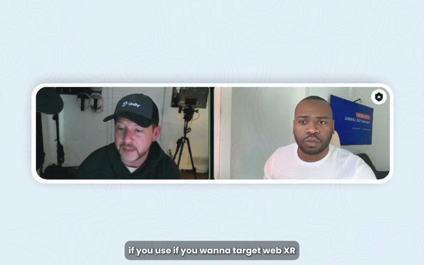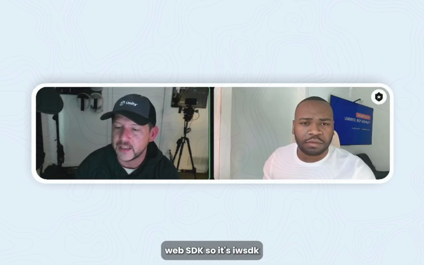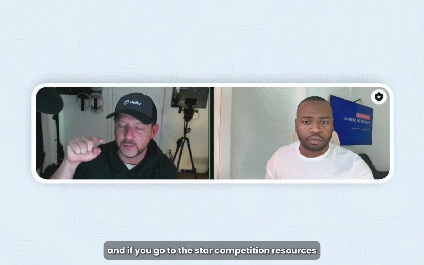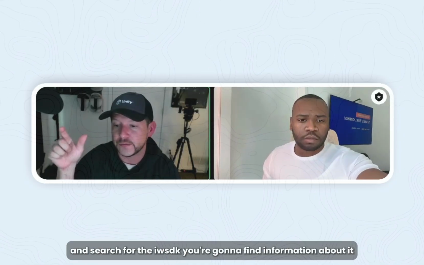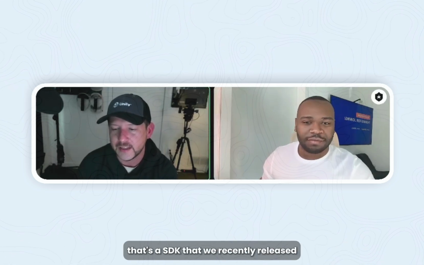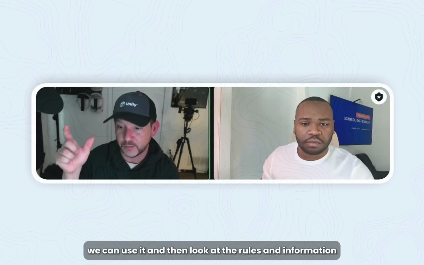If you want to target WebXR, make sure that you're using the Immersive Web SDK, so it's IW SDK. If you go to the Start competition resources and search for the IW SDK, you're going to find information about it. That's an SDK that we recently released, and it has emulation features. So definitely, yes, we can use it.